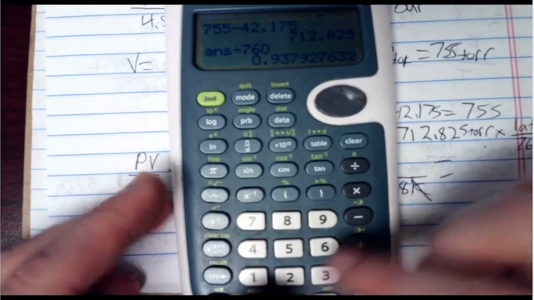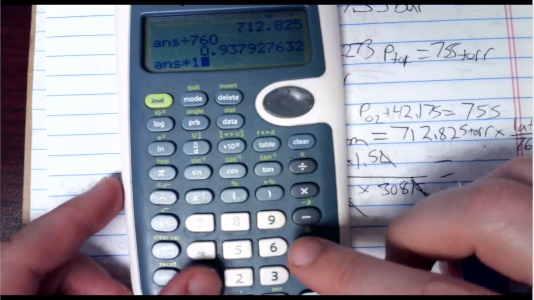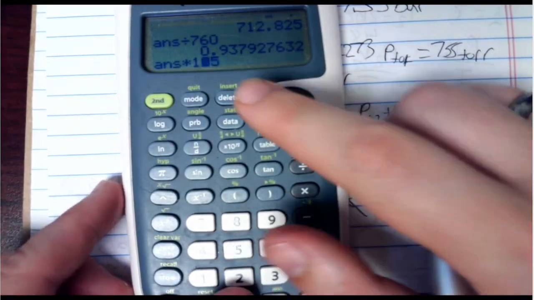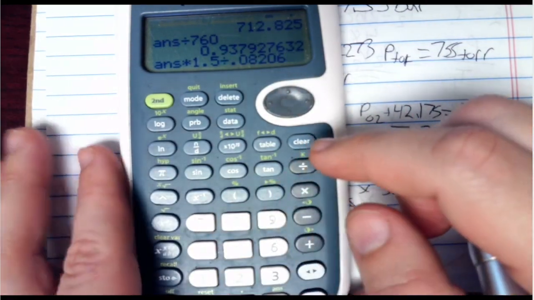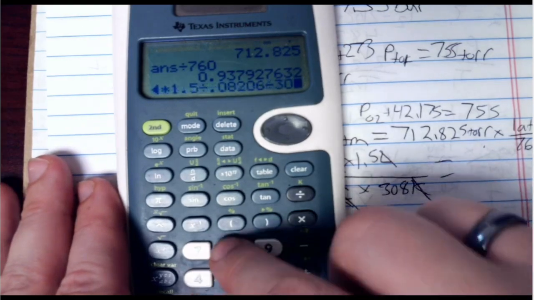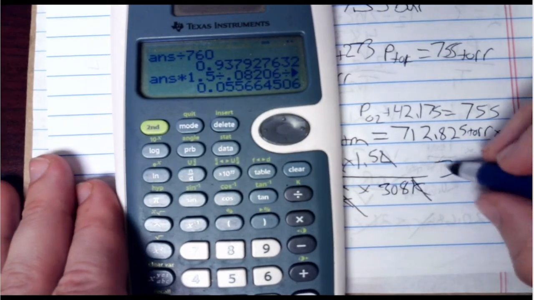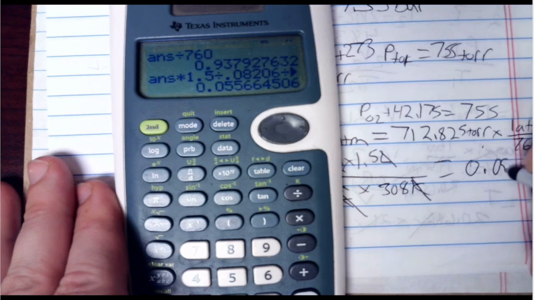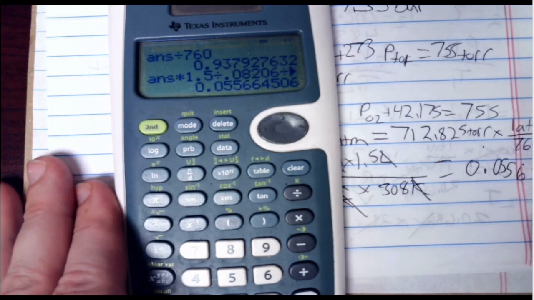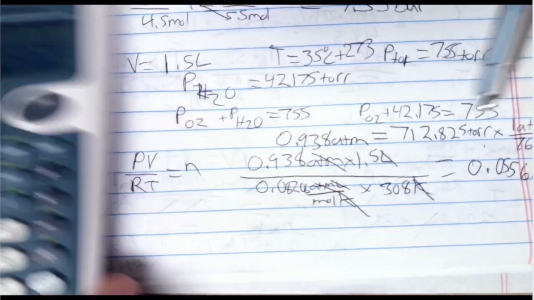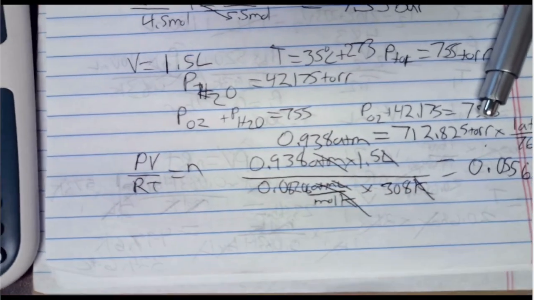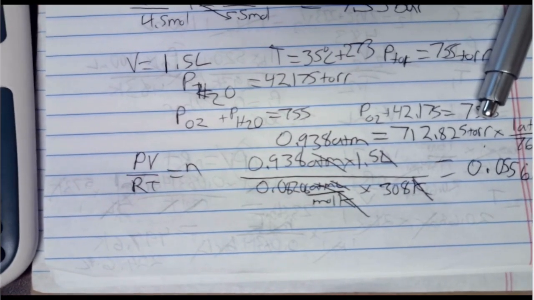So I know I say so a lot. When I multiply this by 1.5 divided by my R divided by my temperature, I collected a very small quantity of gas. But it is more or less pure oxygen, with very little amounts of water, 0.0556 moles of pure oxygen.